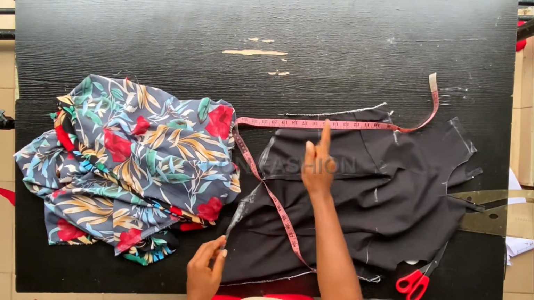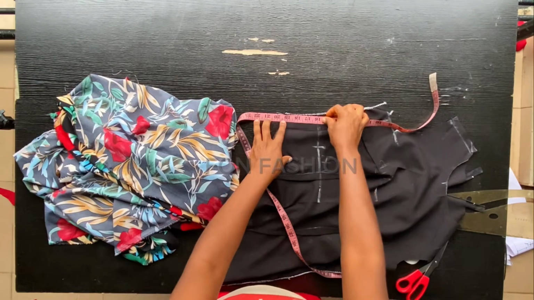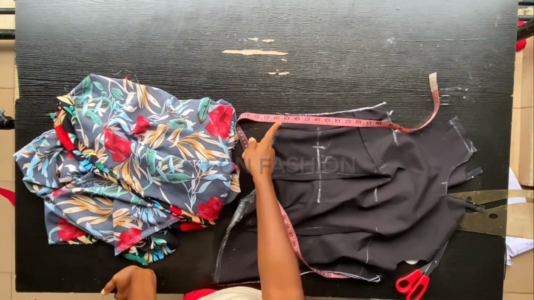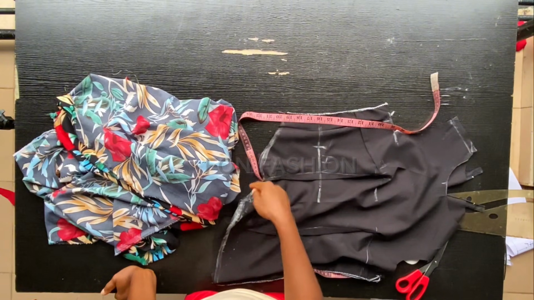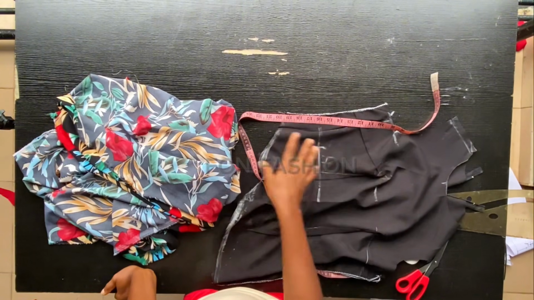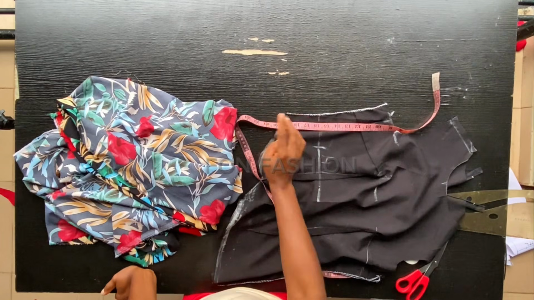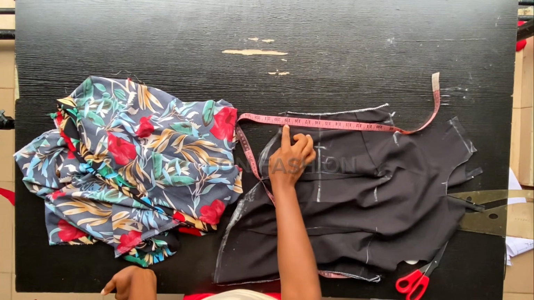Okay, so my front waist length is 16. That means that my pleating is supposed to start from 19.5. Okay, I will be leaving half inch here for the joining of the top to the skirt. So that means that my skirt is going to start from 19 inches.